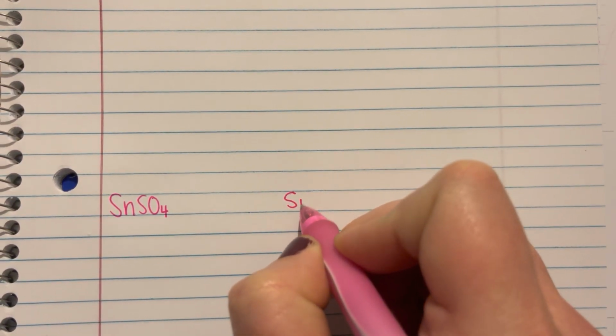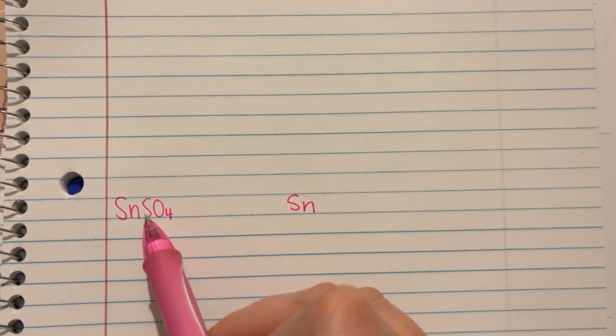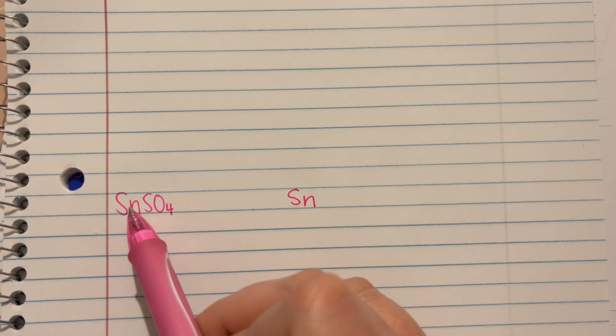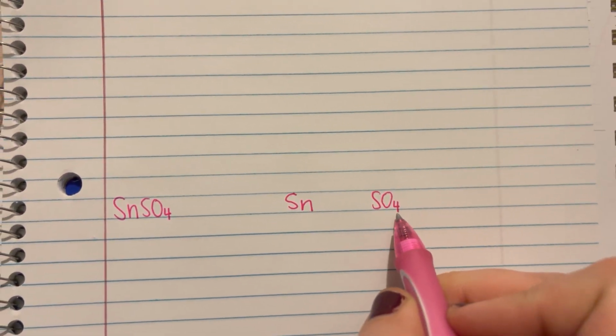The next one that we have here is SnSO4. Sn is tin. That metal is my first ion, and then I write what I have left. Again, I take the metal as the first ion, and whatever is left is the second one. This is SO4, and I need to keep the 4.